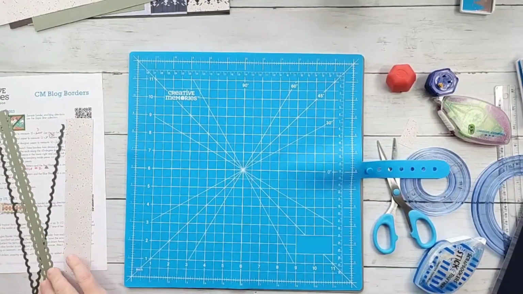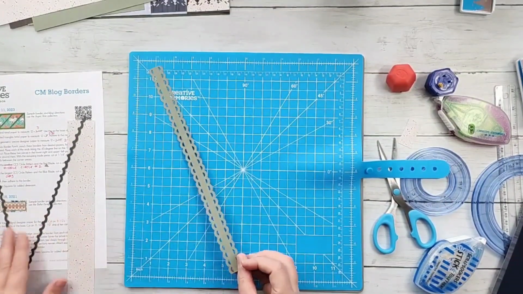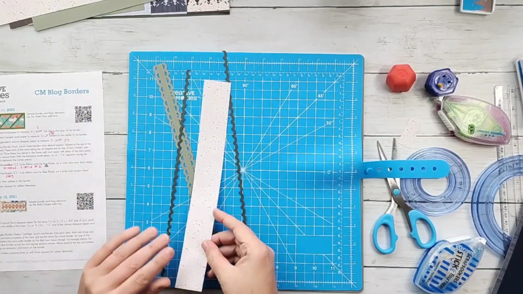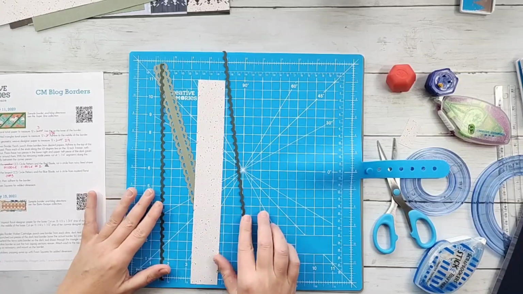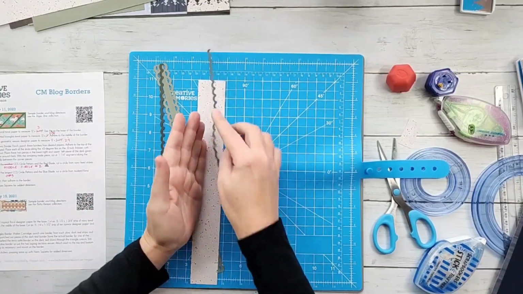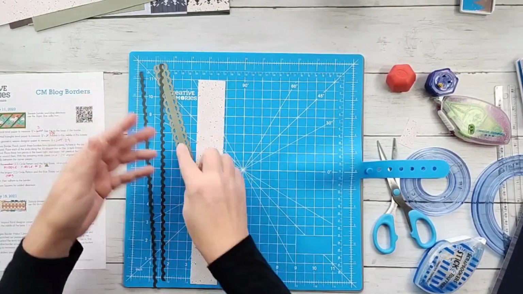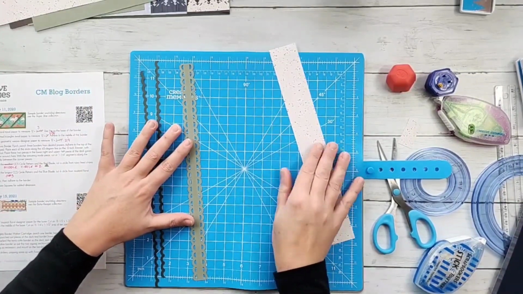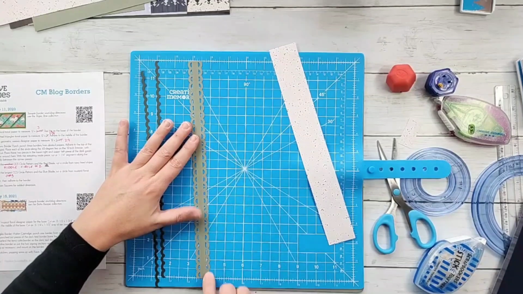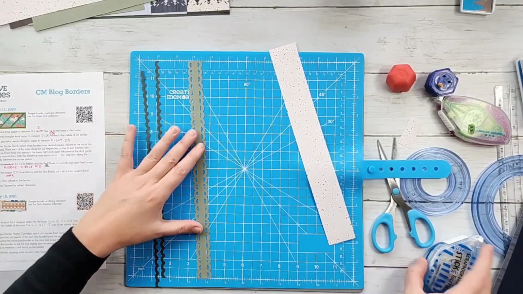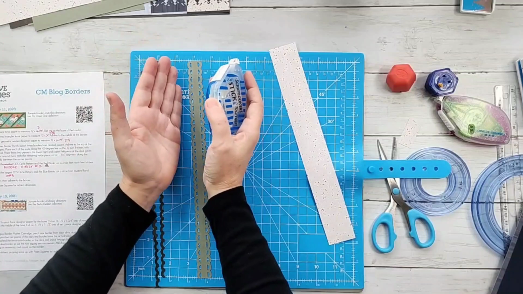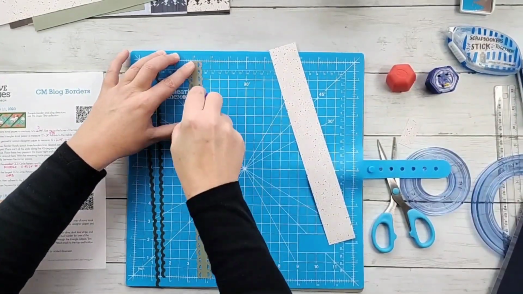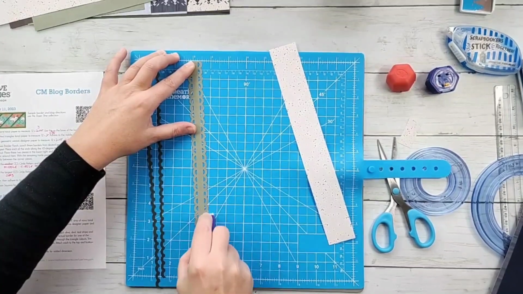What I found when trying to adhere, it was going to be too much of an issue trying to put these green ones on the border and then laying this on just perfect. So what I ended up doing is I ran adhesive down these outside edges of the middle mirrored scallop. There's my repositionable. And I'm on the very outside edge.